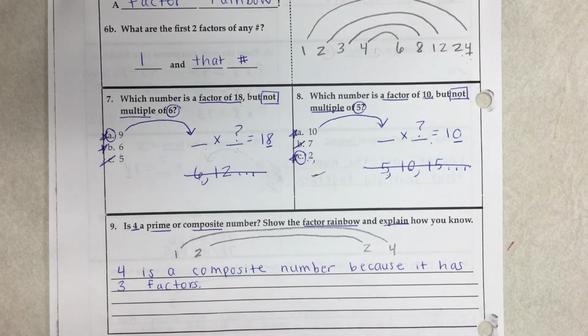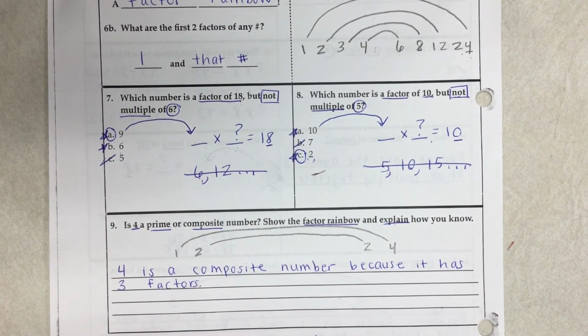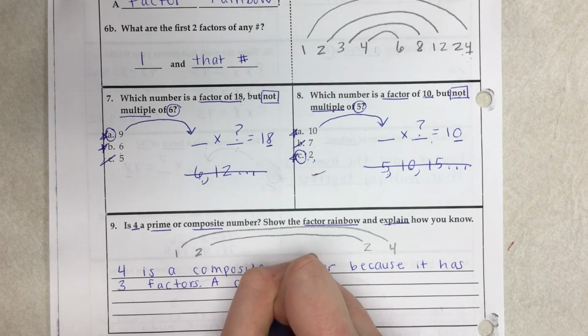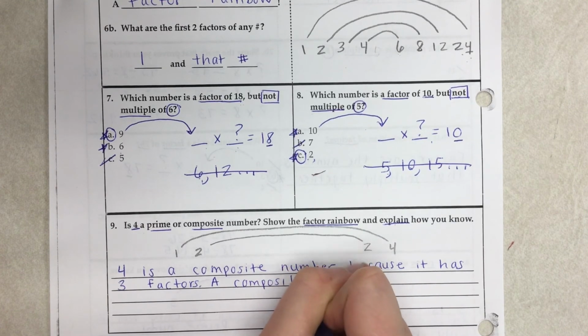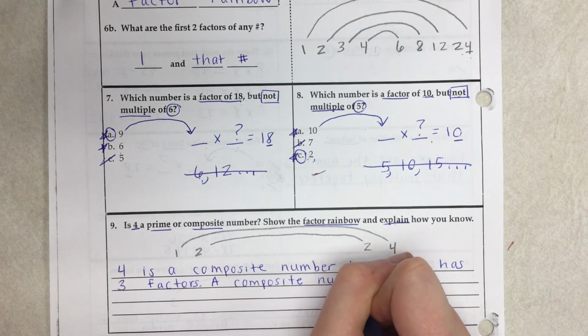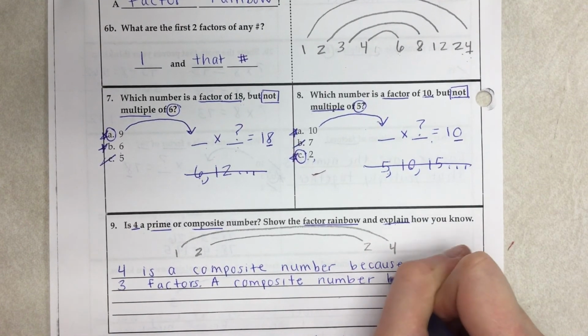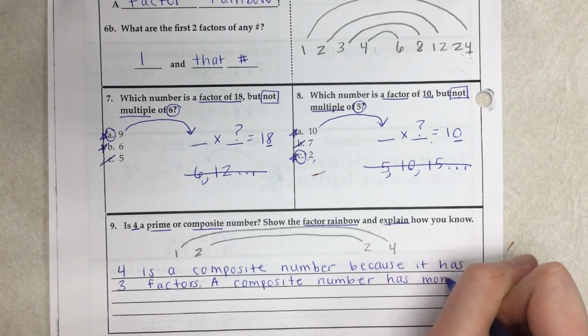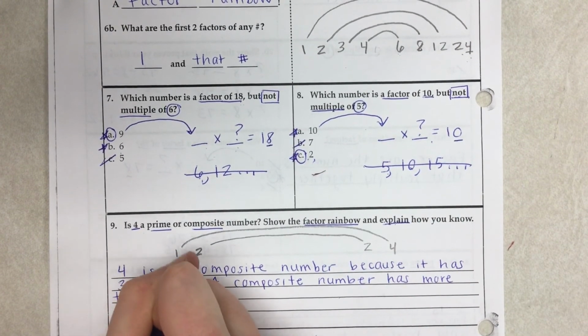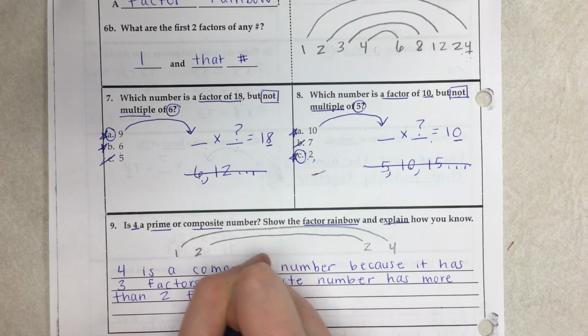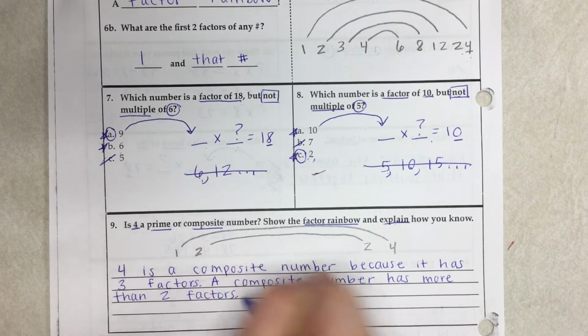Now explain how I know. To explain even better, I'm going to tell the definition for composite. A composite number has more than 2 factors, period.